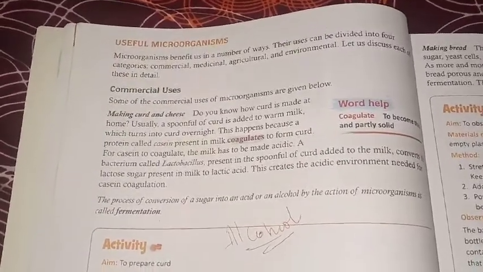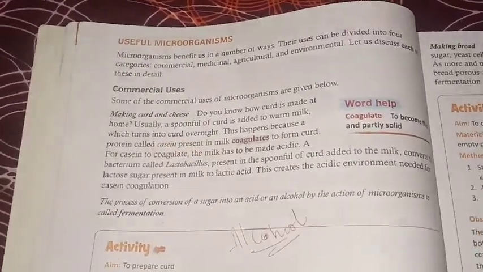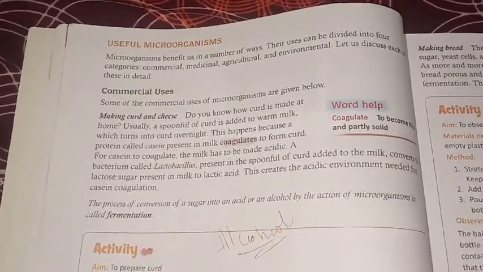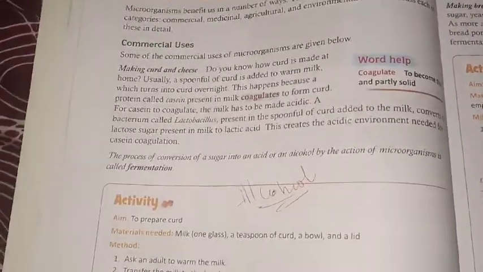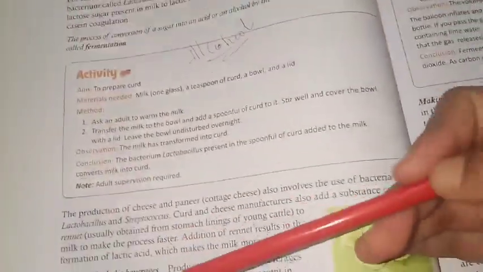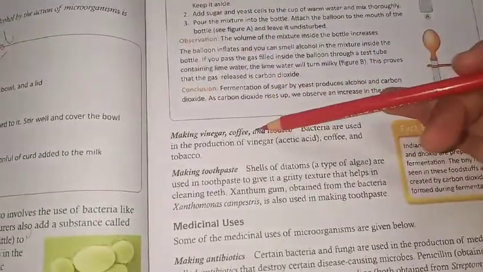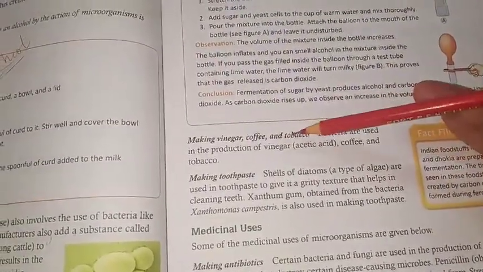Microorganisms are useful in the commercial, medicinal, agricultural and environmental fields. Commercial uses: microorganisms are used for making cheese, alcohol, bread, vinegar, coffee, tobacco, and toothpaste.